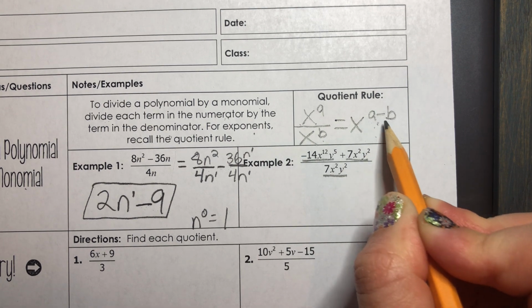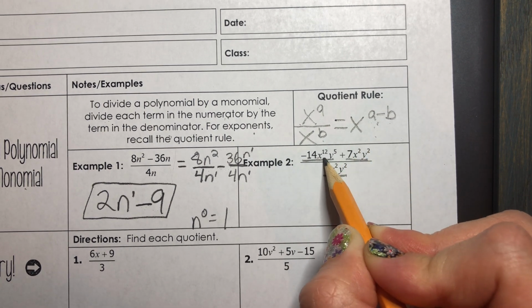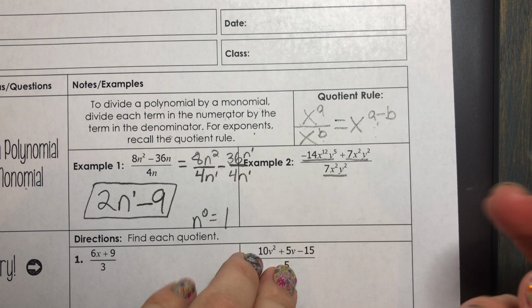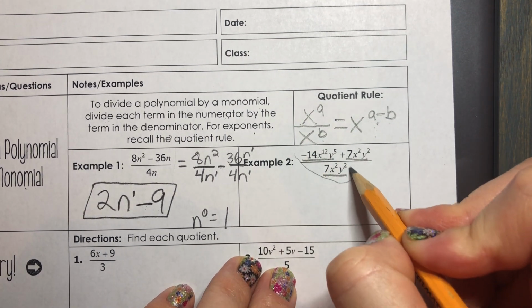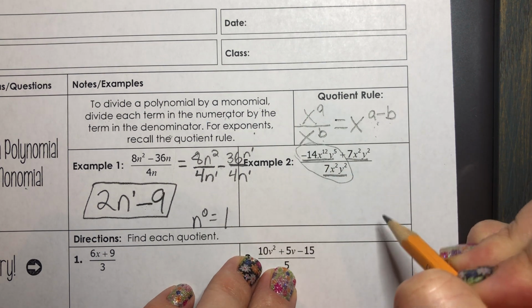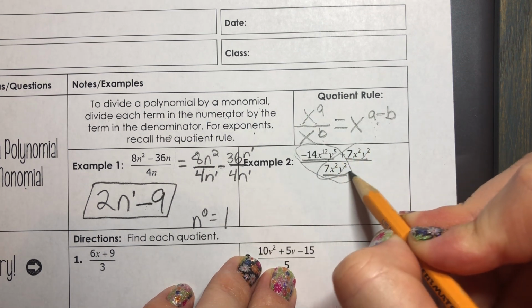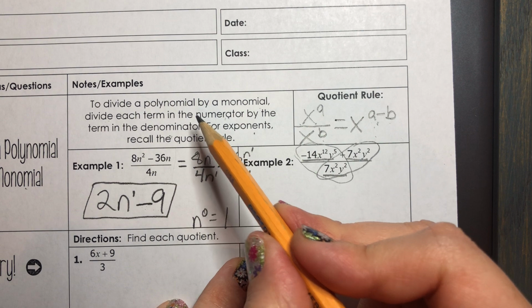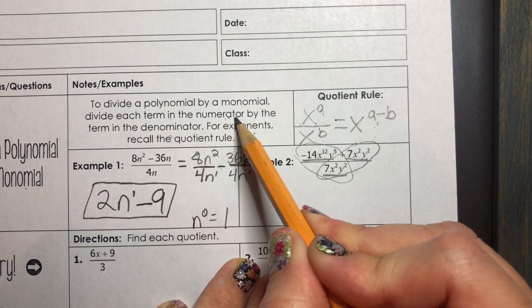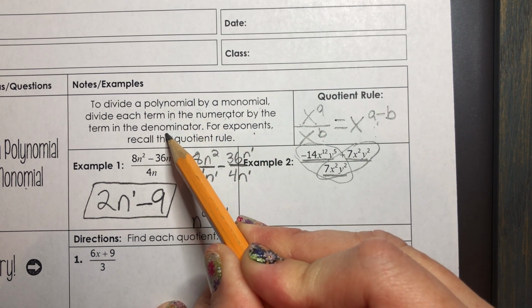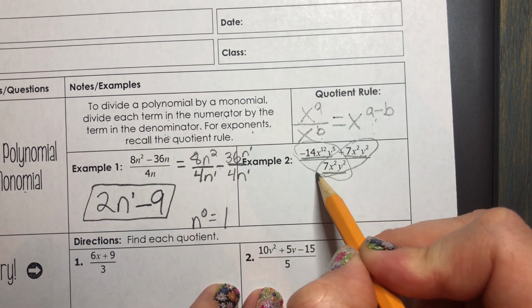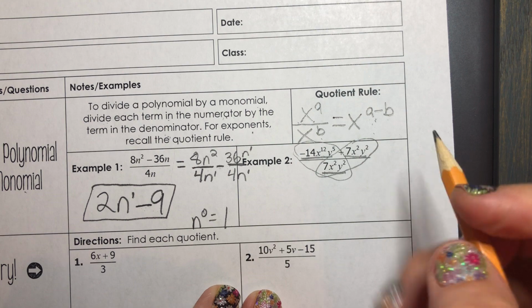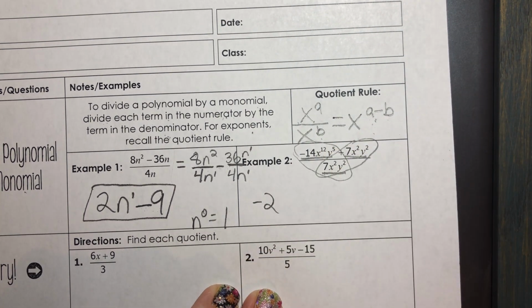So we can use this subtraction rule because the base is the same letter. So what we have really is two division problems. We have these being divided, and then we have these being divided. Remember, it says take each term in the numerator and divide it by whatever's in the denominator. Okay, so let's start with this negative 14. Let's do our division first. If I take negative 14 and divide it by 7, I get negative 2.